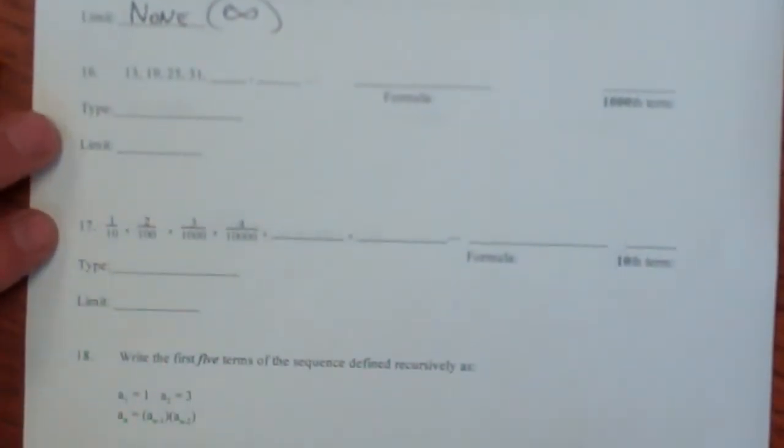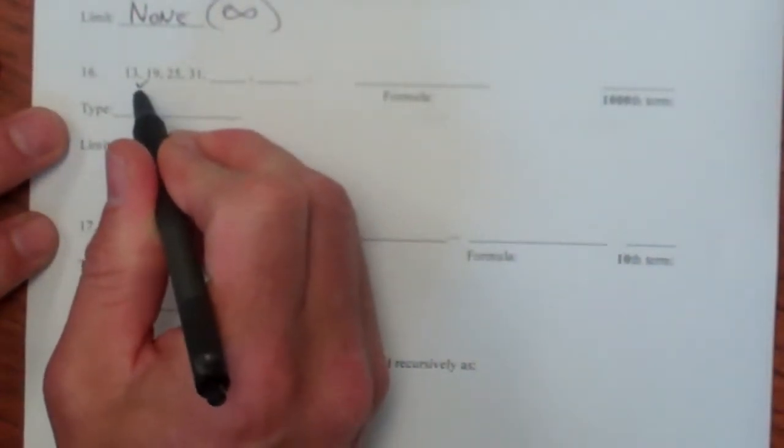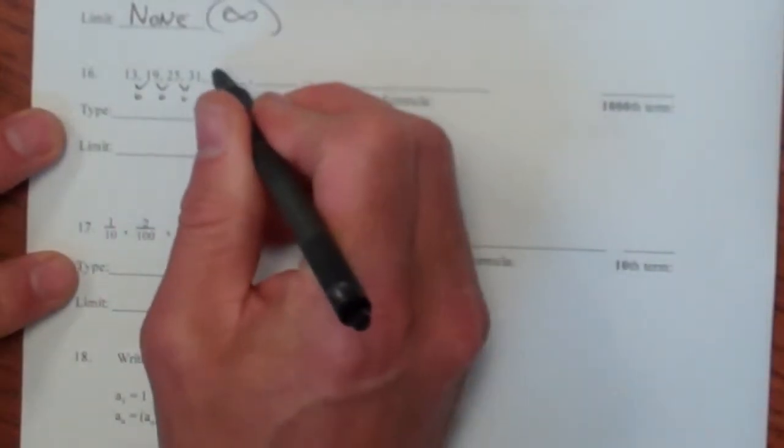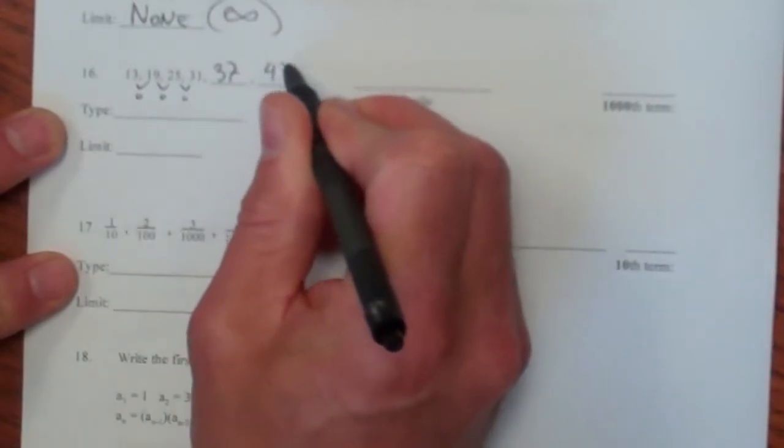All right. This one, carrying numbers always helps. It's going up by 6, going up by 6, going up by 6. You want to check that. So that's 37 and 43.